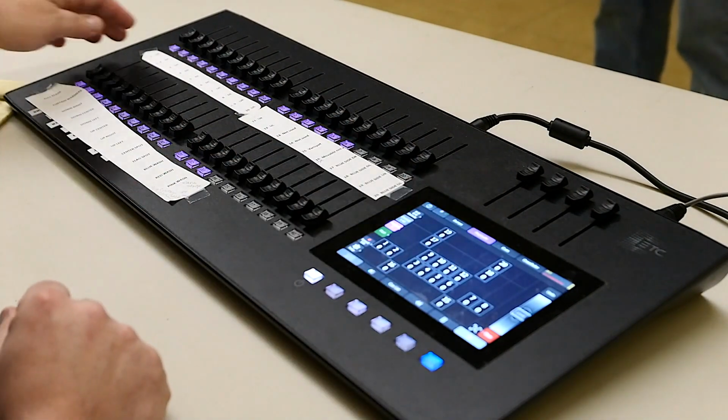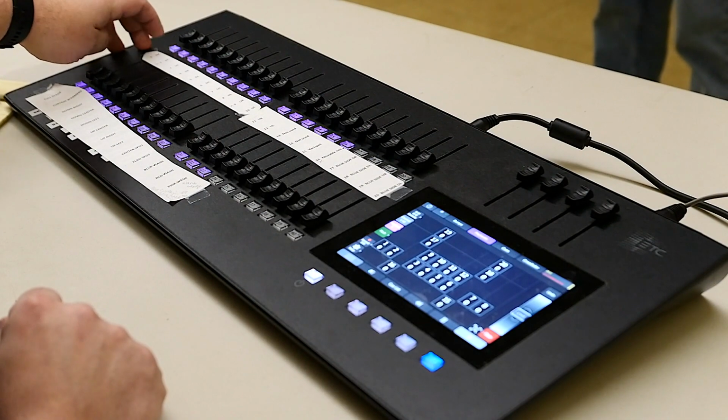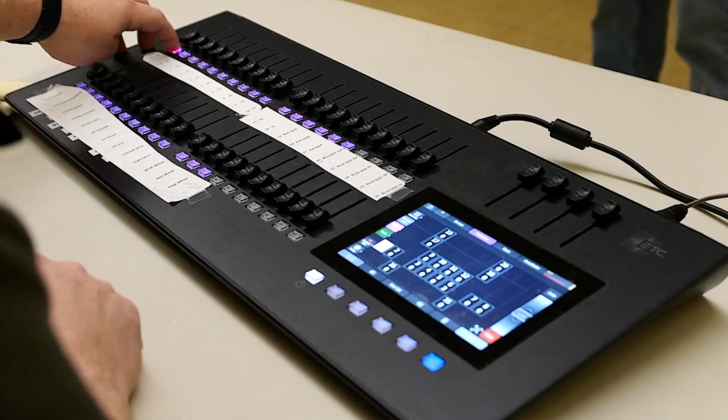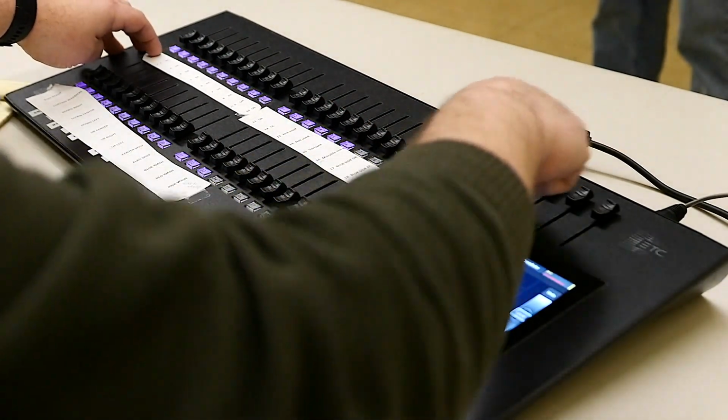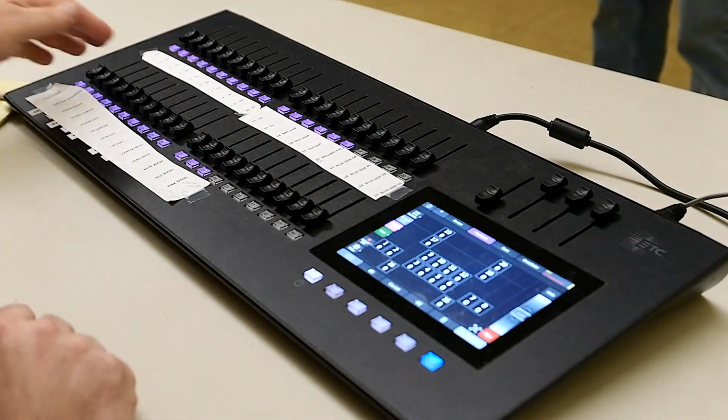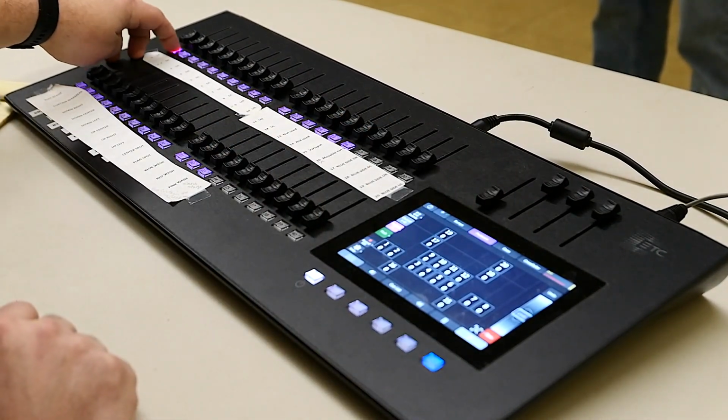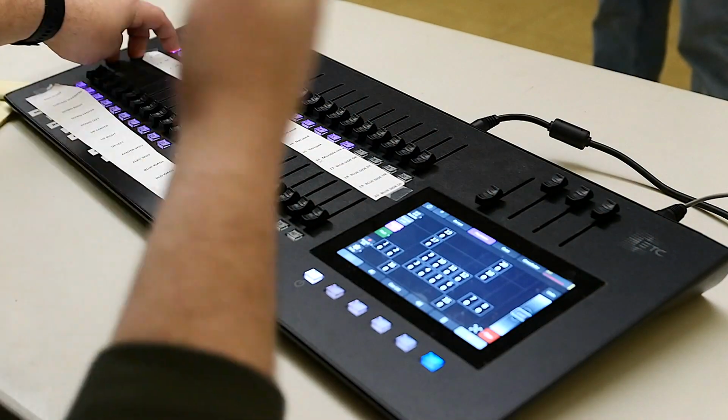I think if I'm in playback, it does it. Yeah. But if I were to bring that fader down above bumps, it no longer lets bump values get communicated to the lights.